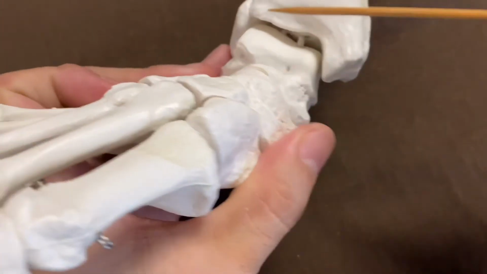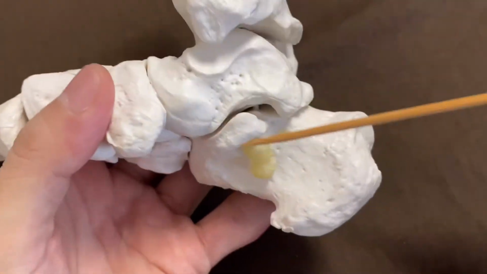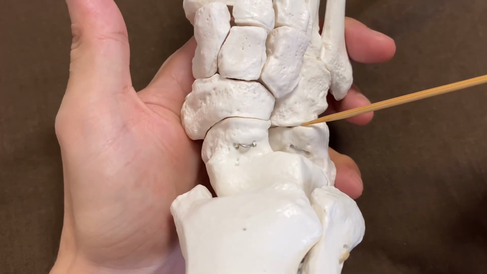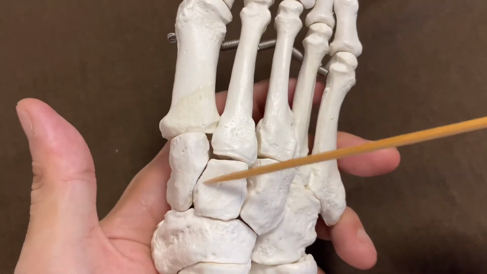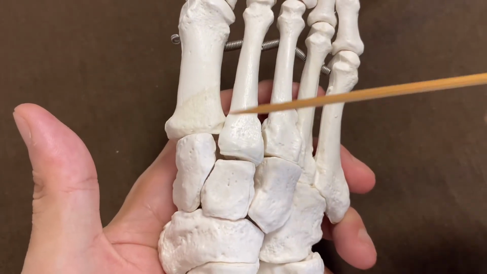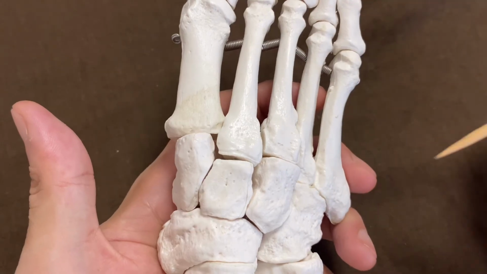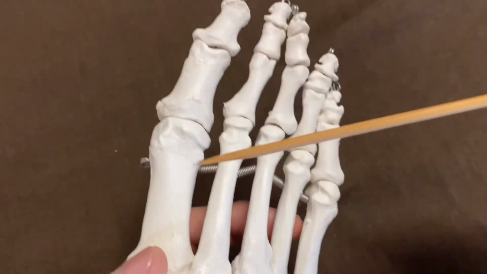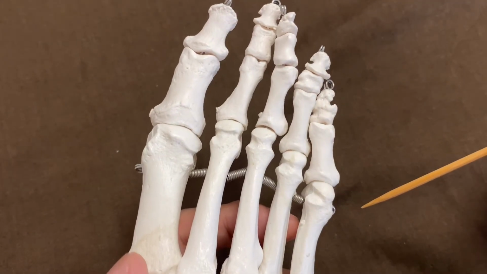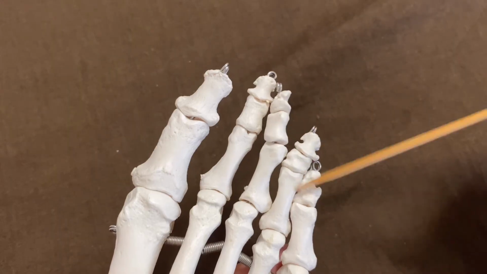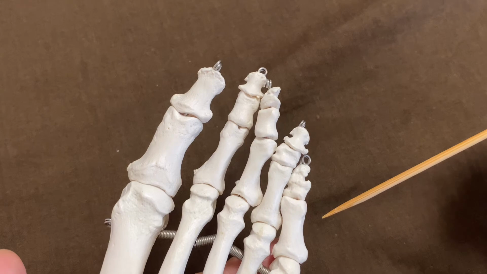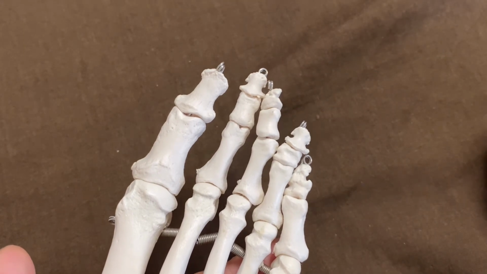Let's review the joints. Tibiotalar joint, subtalar joint, transverse tarsal joint, which is also known as the Chopart joint. Between the cuneiforms and cuboid and the metatarsal bones, this is the tarsometatarsal joint, which is also known as the Lisfranc joint. Metatarsal bones and phalange, this is the metatarsophalangeal joint. The joint between toes, between phalange, this is the interphalangeal joint. Proximal interphalangeal joint and distal interphalangeal joint.